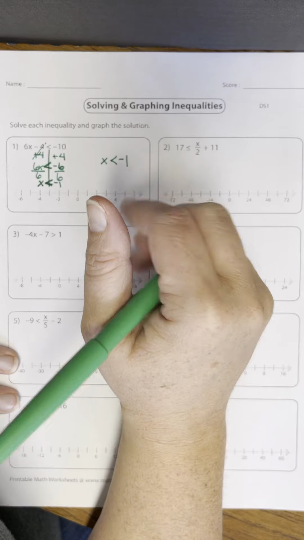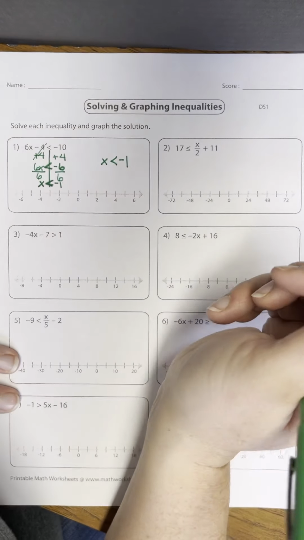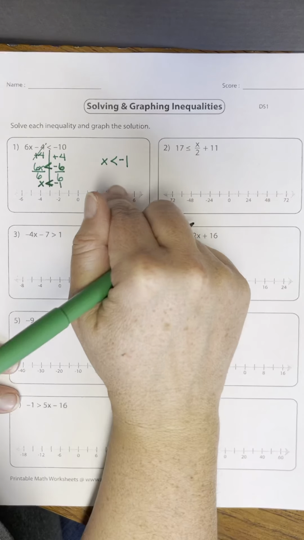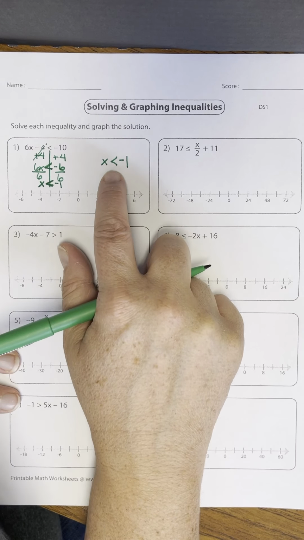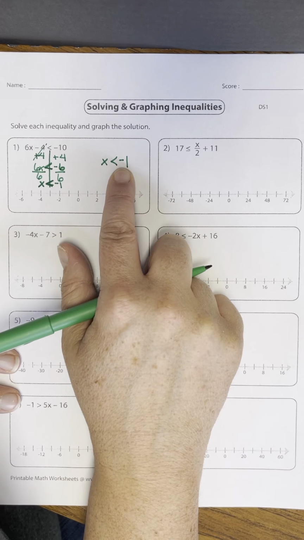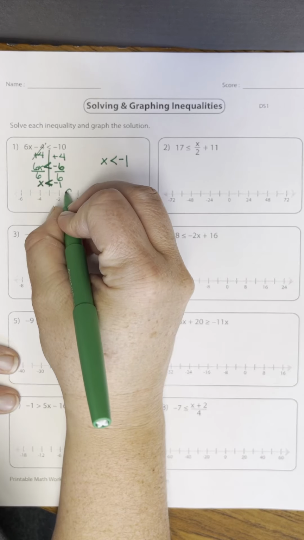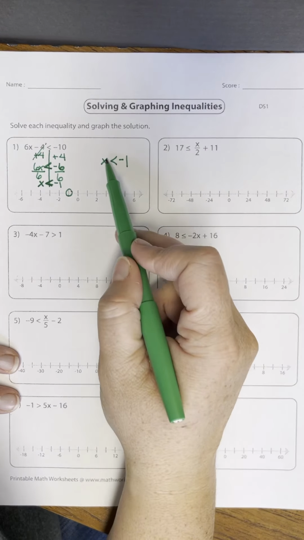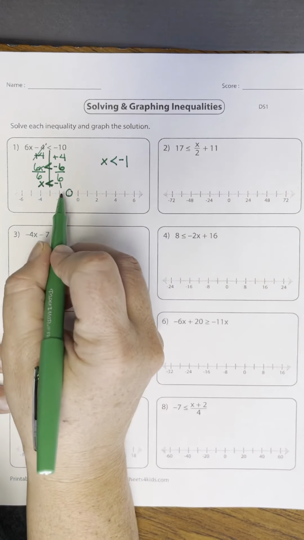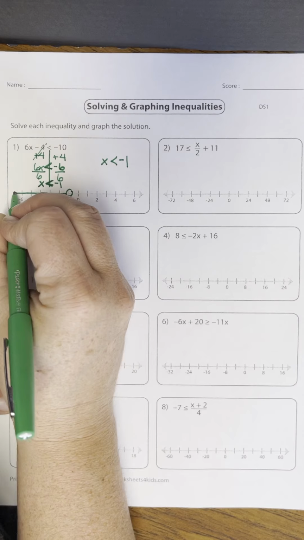So -8, -1.5, -2,500. Those are all going to make this inequality true, so we want to graph it. Because it's just less than -1, we don't want to include -1. So we're going to use an open dot to represent that. We're saying it has to be less than -1, so our values that are less than -1 are over here to the left.